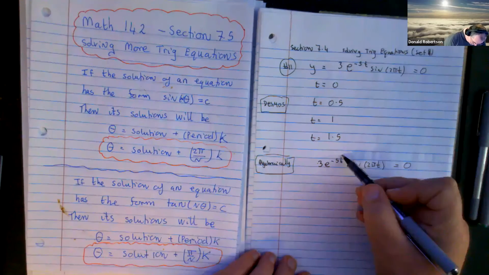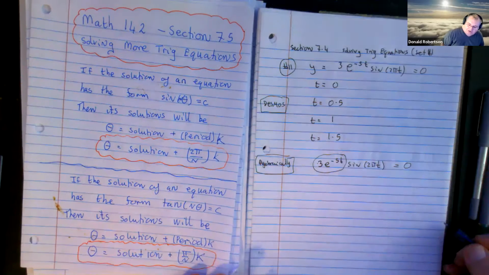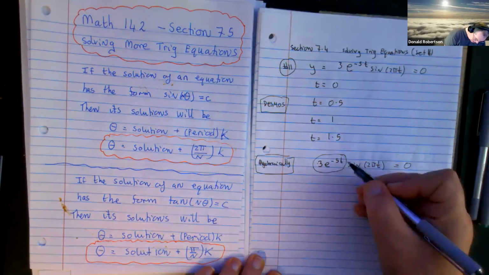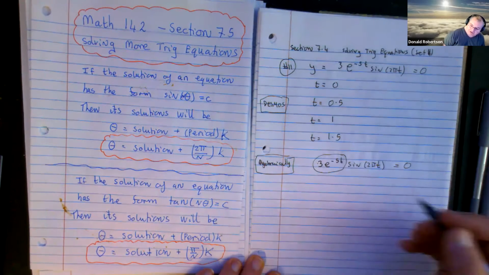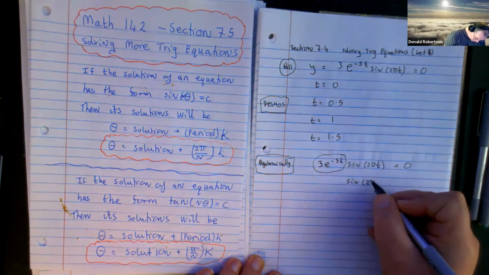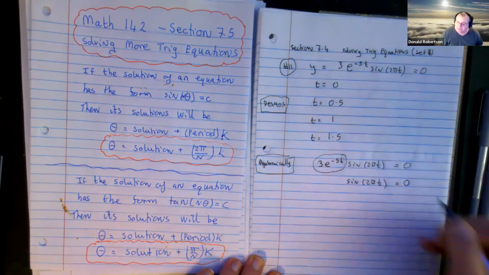Well, this entire piece doesn't matter, because it's never, ever going to be 0. You can plug any value of t that you like in here, and you will just never get 0. So we only need to focus on what makes the sine part 0.